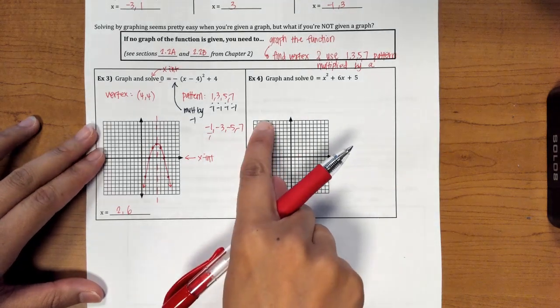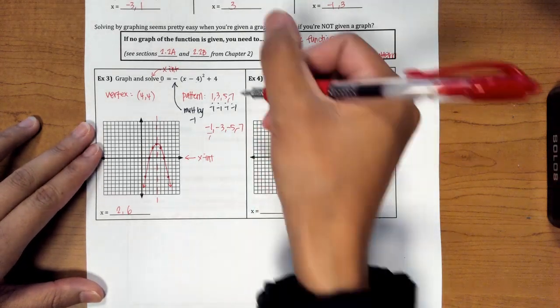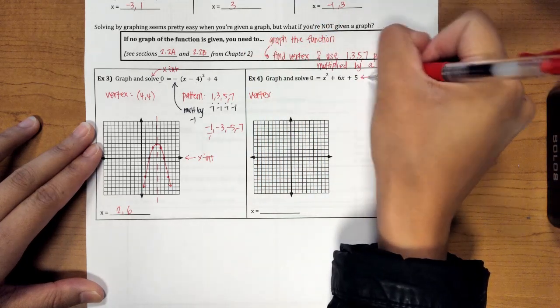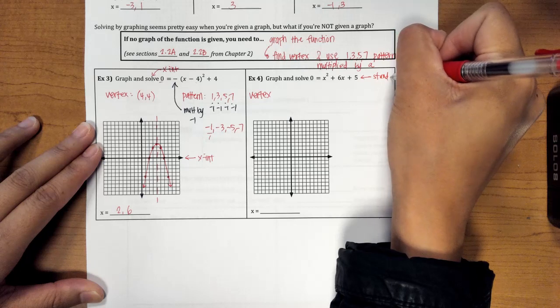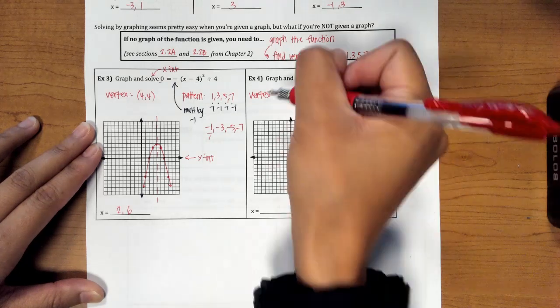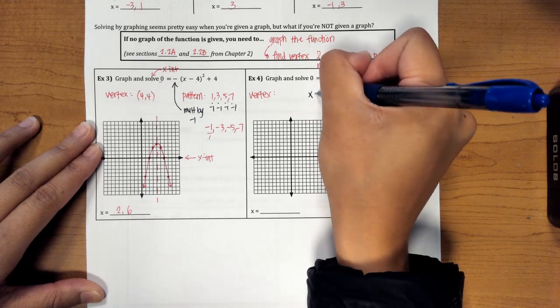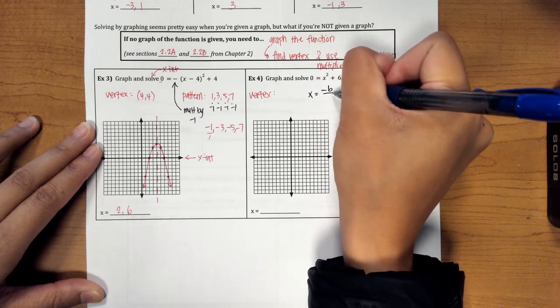Okay, so this one's a little bit more work. This is not in vertex form, right? So how do we find the vertex? This is in standard form. Well, this is going to take you a little bit more work. So we are going to use the formula x equals -b over 2a.